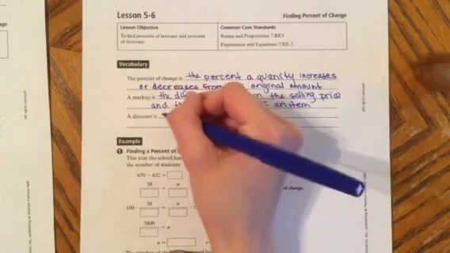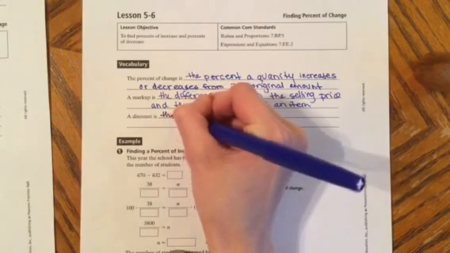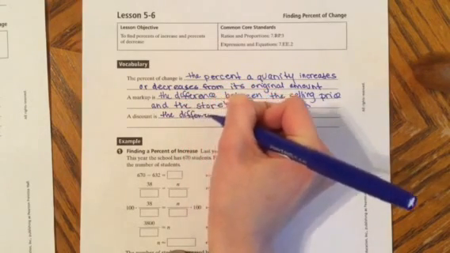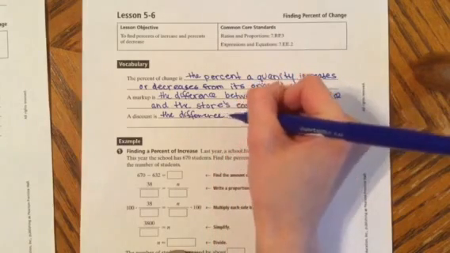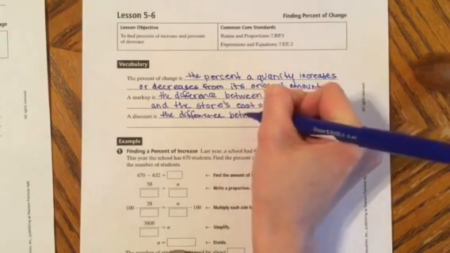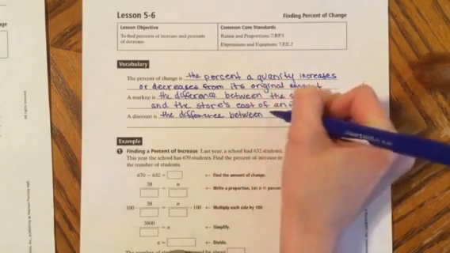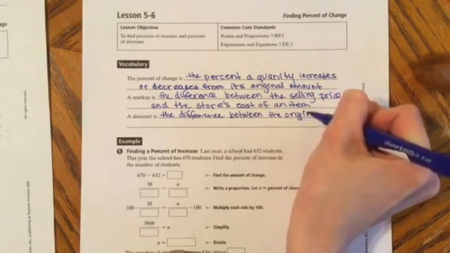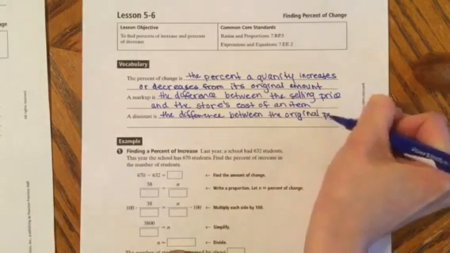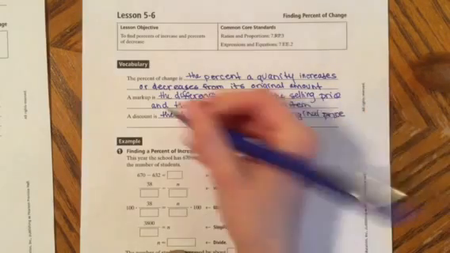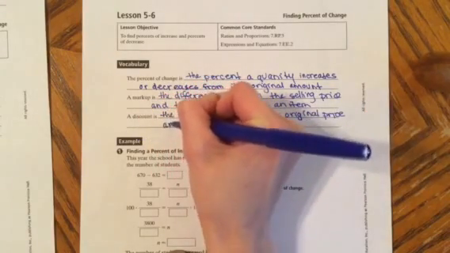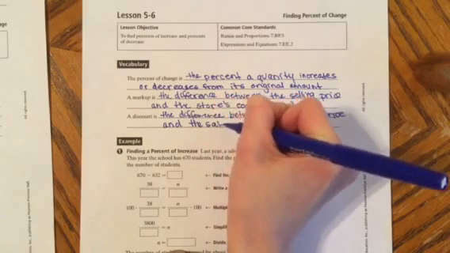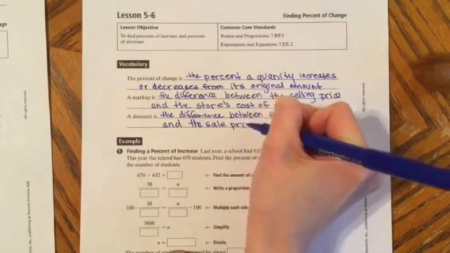I'll say that again. It is the difference between the original price, so what it was before it was on sale, and the sale price of an item.